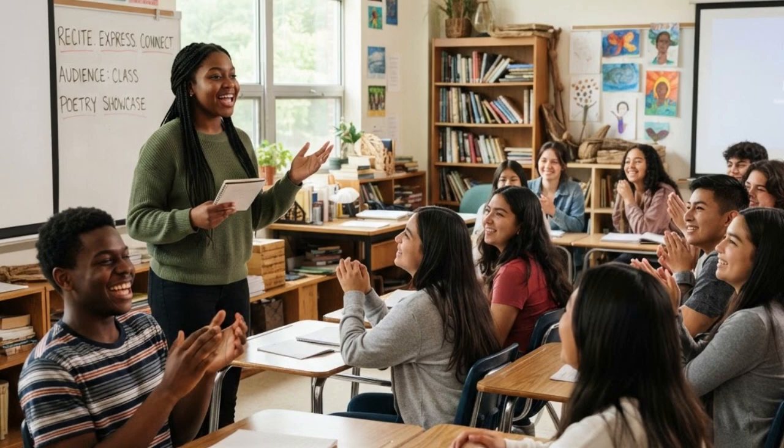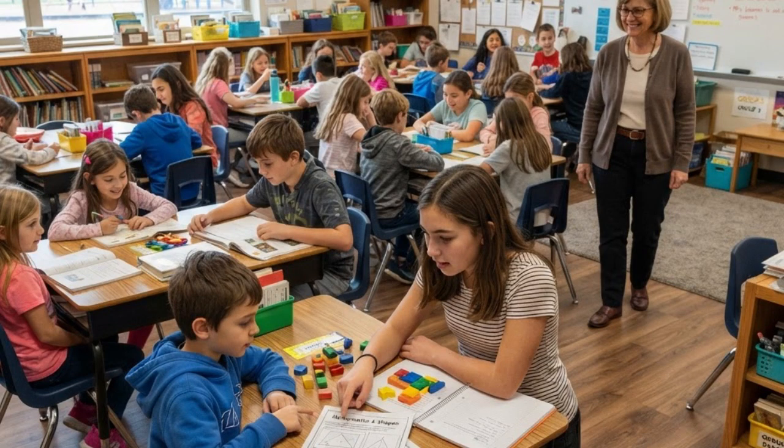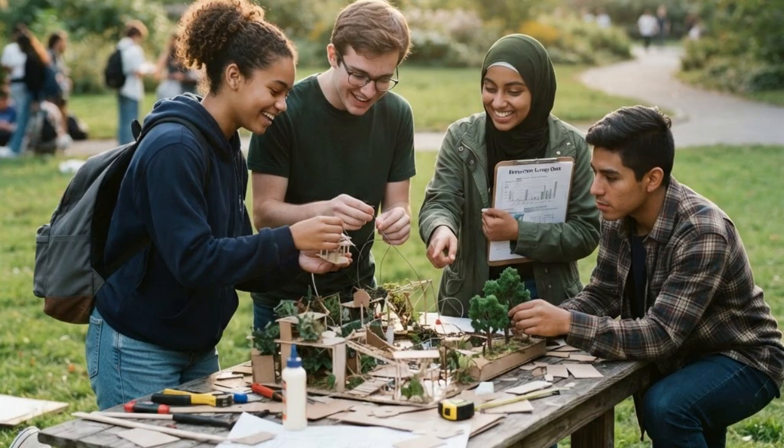The Monitorial or Lancasterian system is intriguing. Imagine one teacher guiding hundreds, with older students stepping up to help teach their peers. Now consider the project method, where learning is driven by inquiry and real-world challenges, encouraging creativity and problem solving.